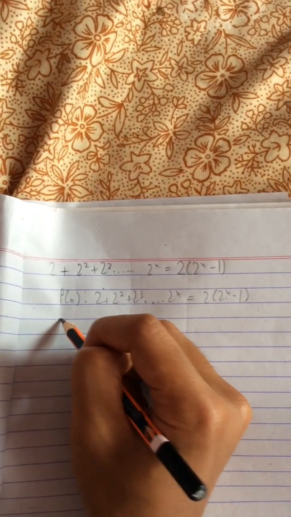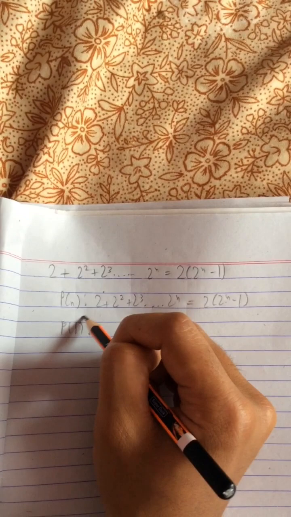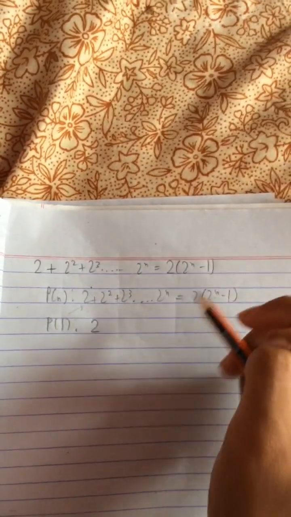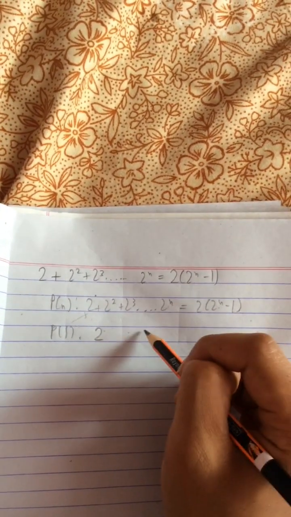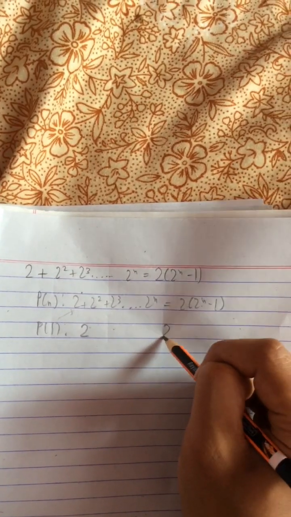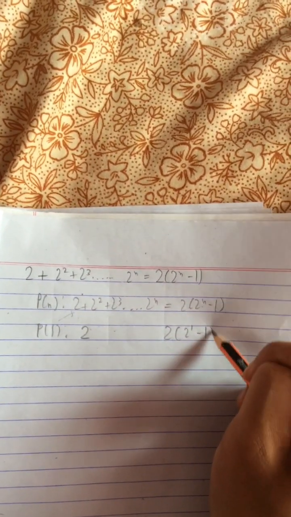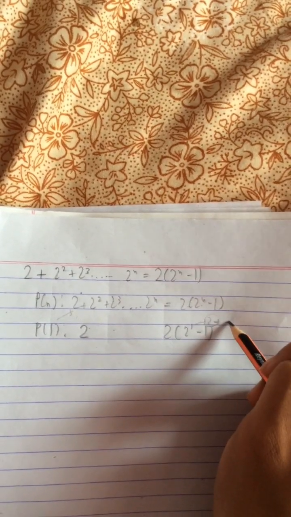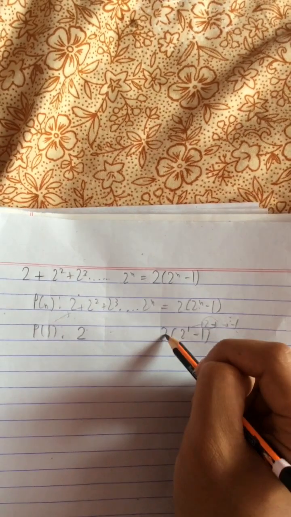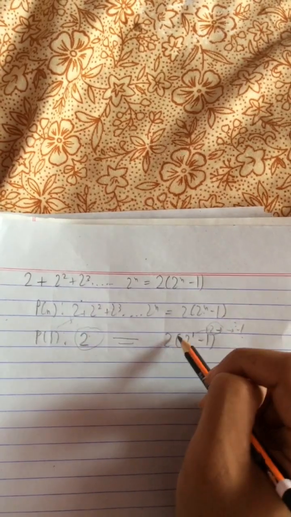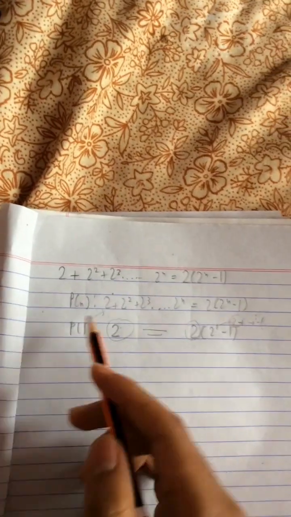Now here let's take P1, which is the first number, which is 2. So this is the left hand side, and the right hand side we have 2, where n is 1, so 2 to the power 1 minus 1. Now this is just 2 minus 1, which is 1, so 2 into 1 is 2. So there we have 2 equals 2. So we know this is true.